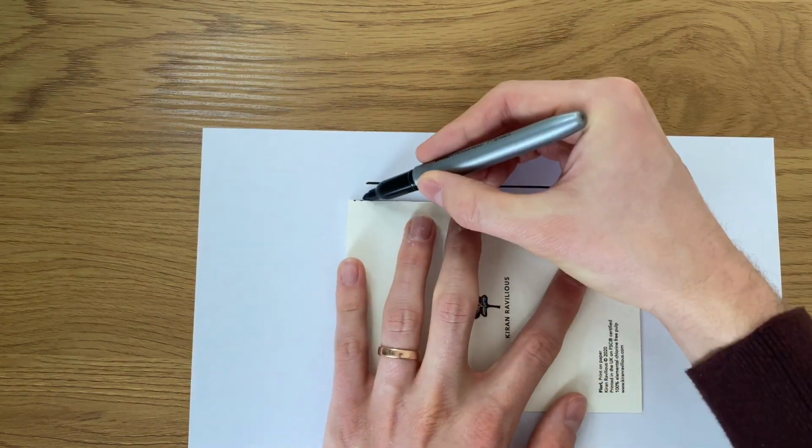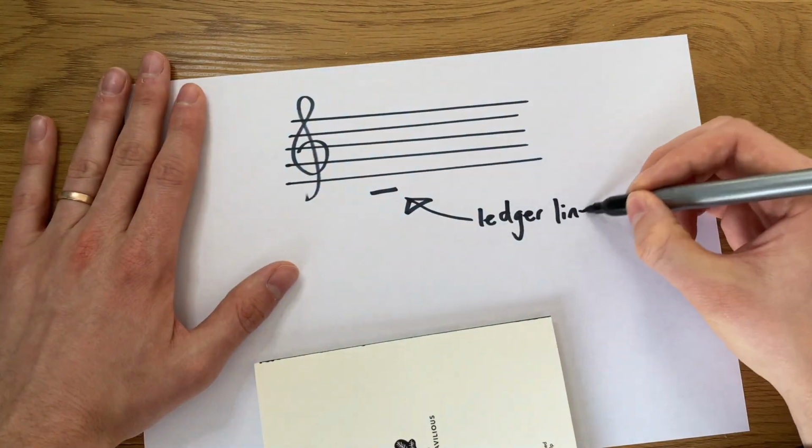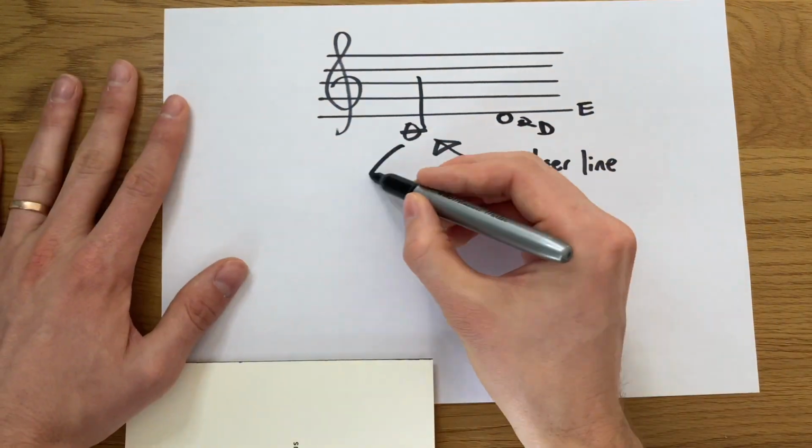Just under the bottom line in the treble clef is a D, and if you want to go any lower than that, we need to add some extra lines, and those are called ledger lines. So we use them to be able to read notes higher or lower than on the staff. The middle C kind of acts like a barrier between the treble clef and the bass clef.